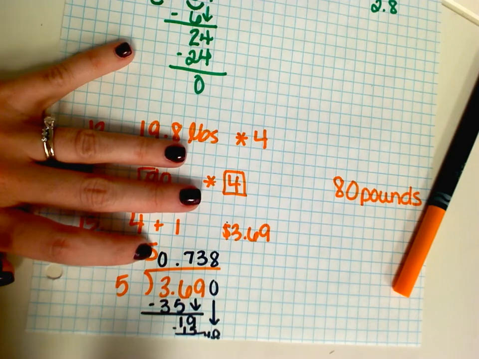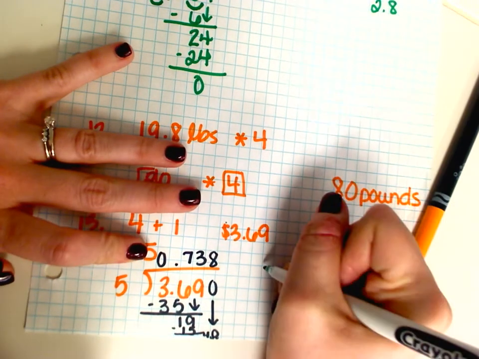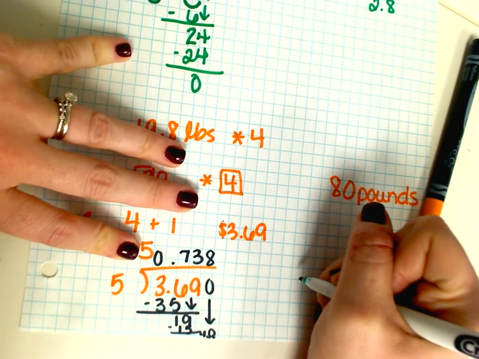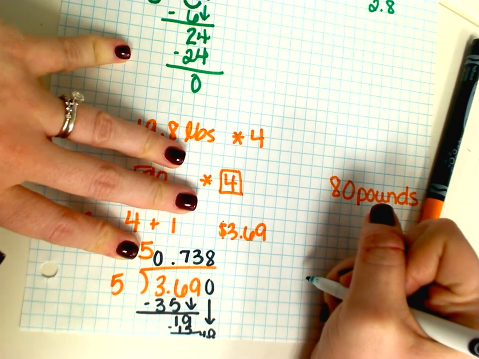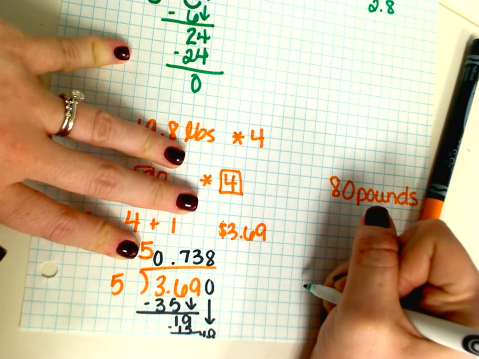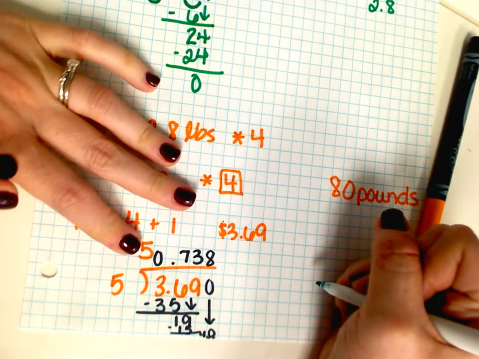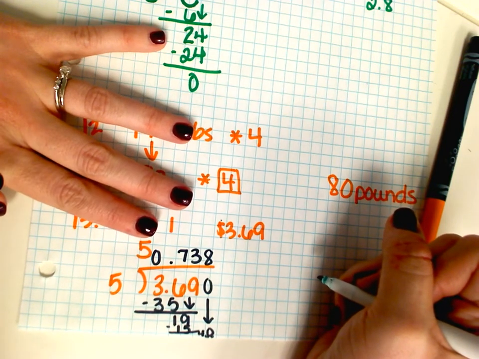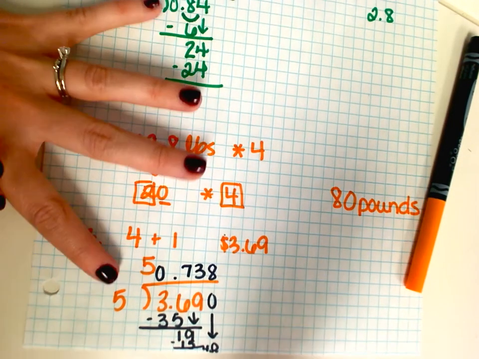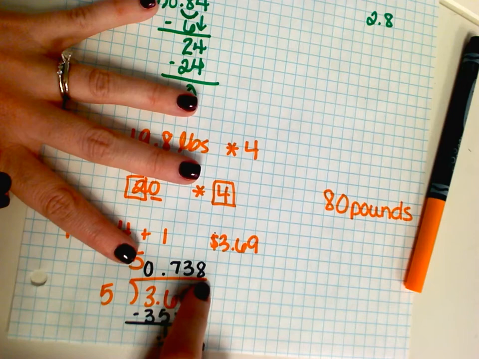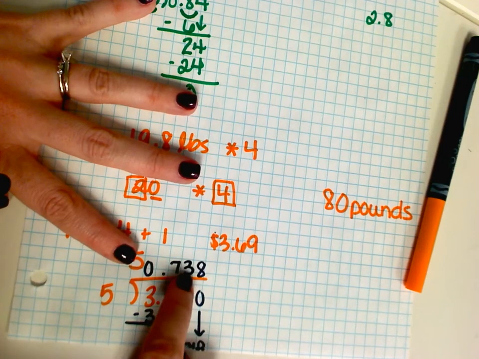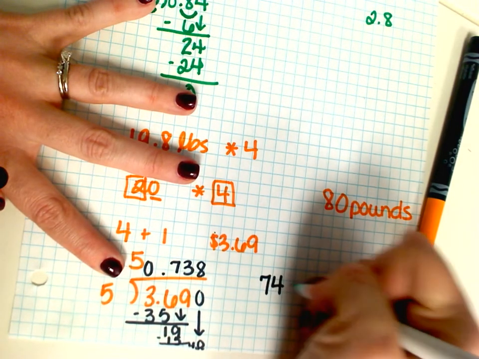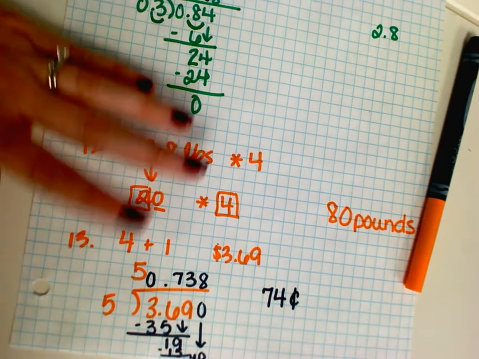What do you think, Ellen? Let me give you the choices. Ready? 73 cents, 74 cents, 92 cents, or 93 cents. Which is it closest to? Taha. 74. Good job, 74. When we're rounding, this 8 brings that 3 up to a 4. So the closest would be 74 cents.